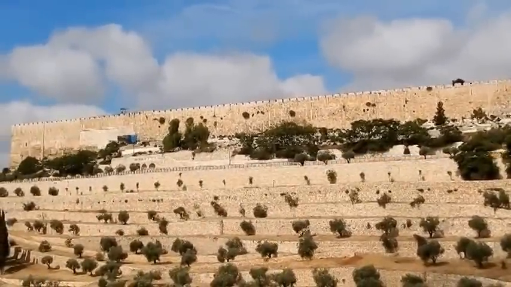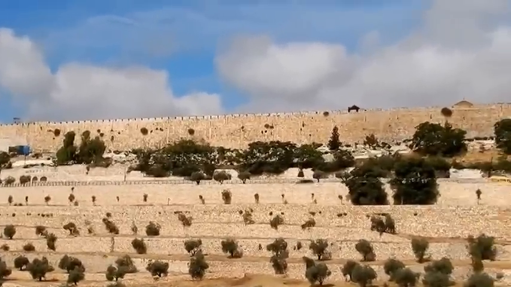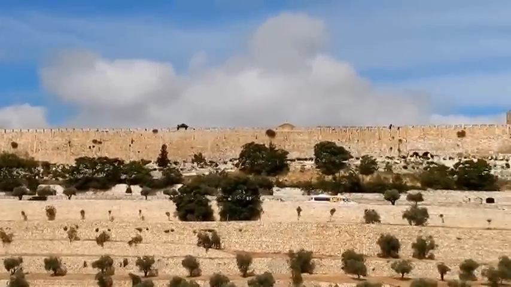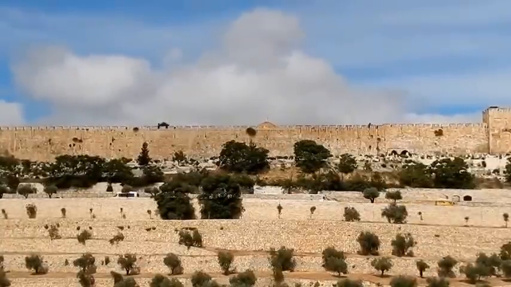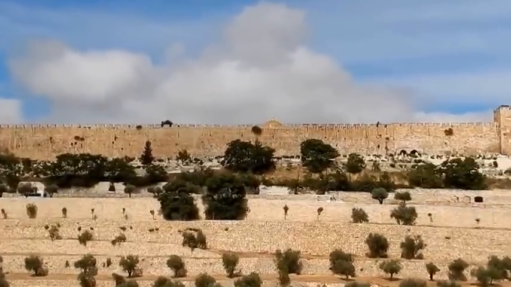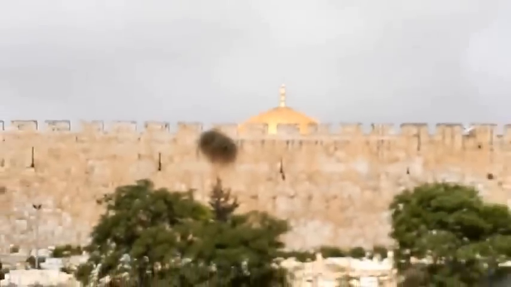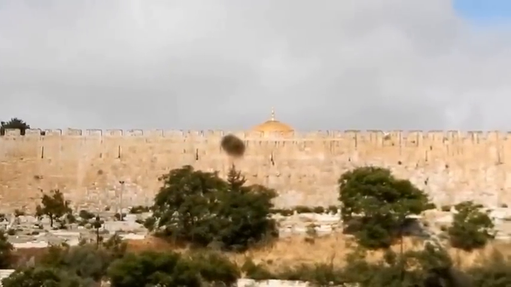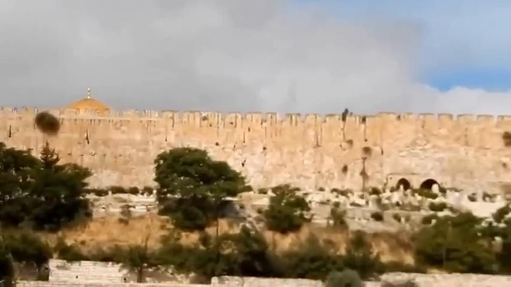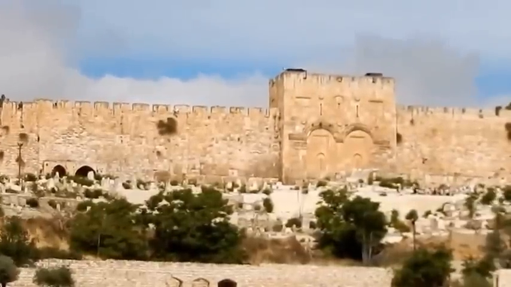That's the Temple Mount on the eastern side. And I'm going to zoom in so you can see the top of the dome for the Dome of the Rock, and its proximity with the eastern gate, the Golden Gate.